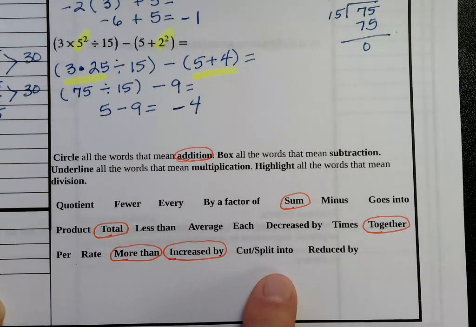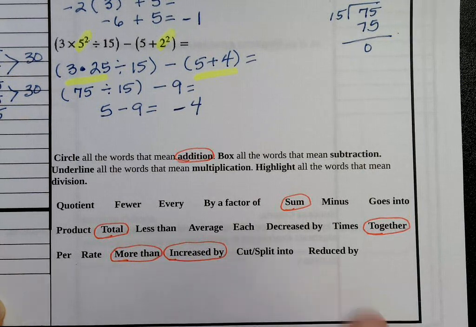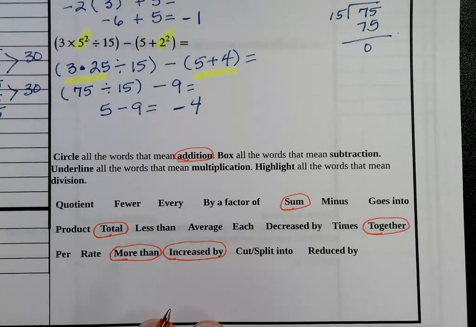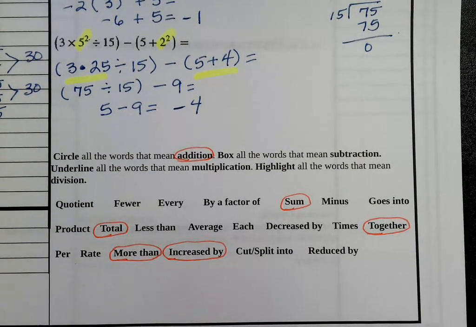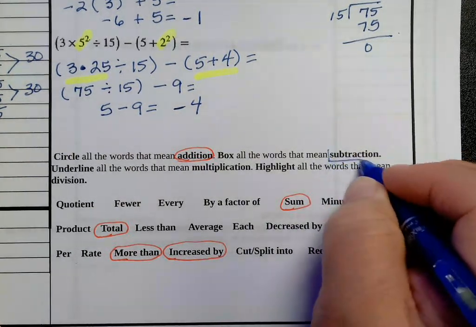Cut or split into, nope. Reduced by, nope. So we have done all the words that mean addition, those are your addition words. So now let's go to the words that mean subtraction. And we're going to put a box around them.